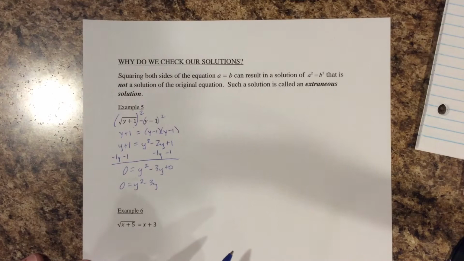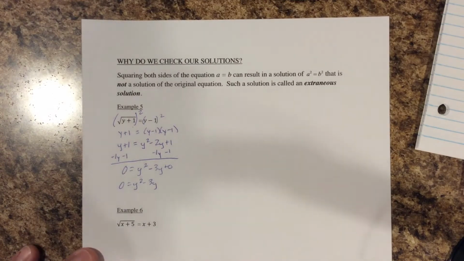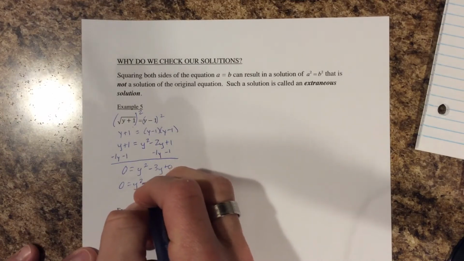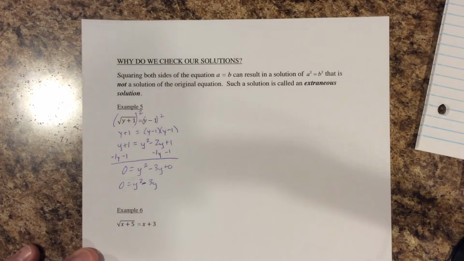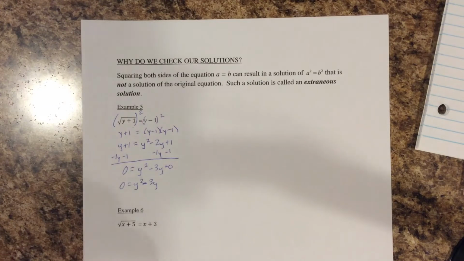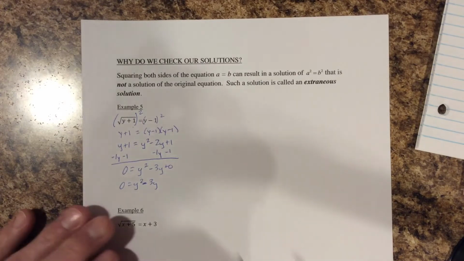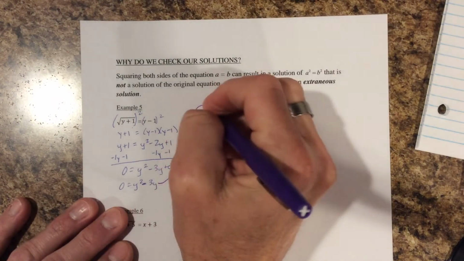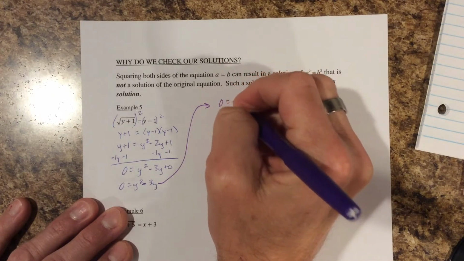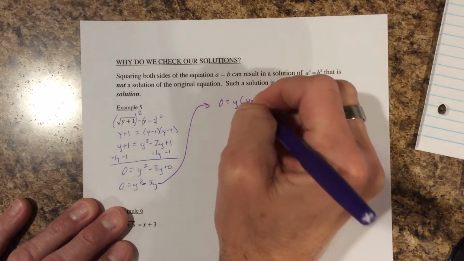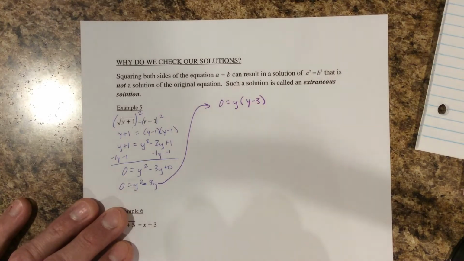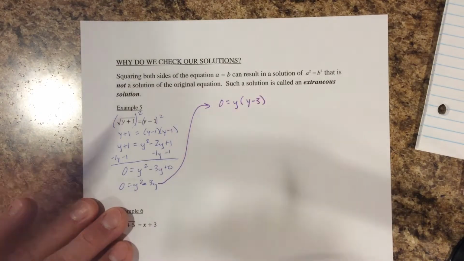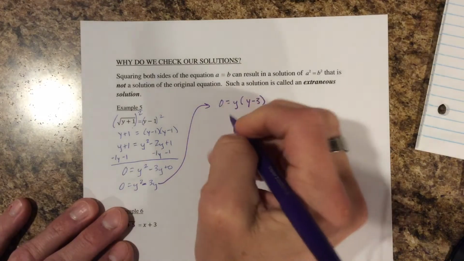Some kids will use the quadratic formula because they're just that much in love with it and it's easy for them, which is perfectly fine. But I look at that problem and it goes back to factoring using a greatest common factor. So I'm going to write it as 0 equals y times y minus 3, because y squared and 3y have a common factor of y. And then I'm going to solve using the zero product property.